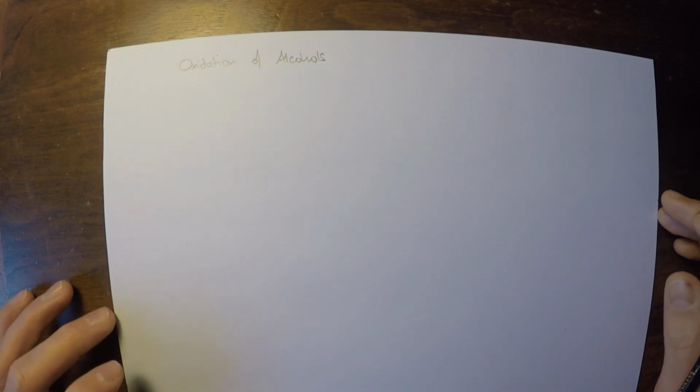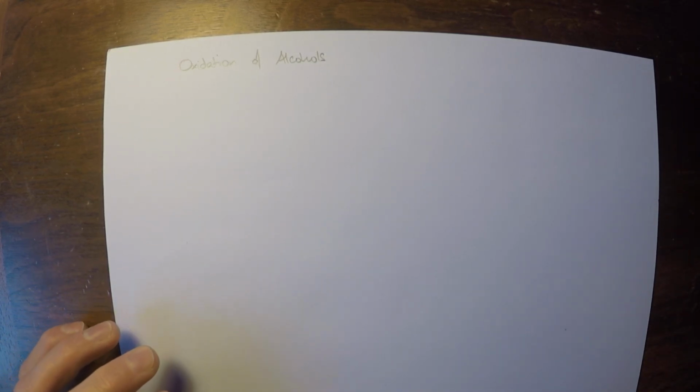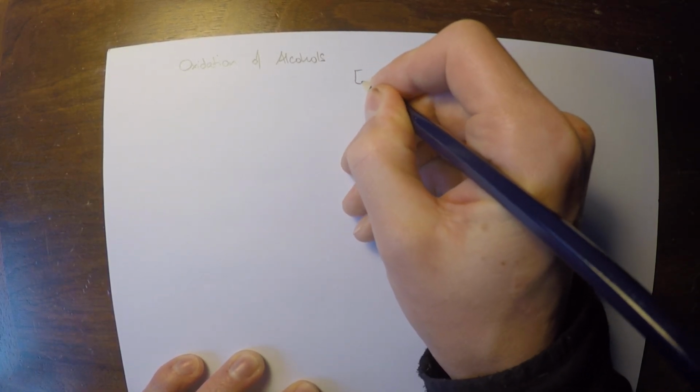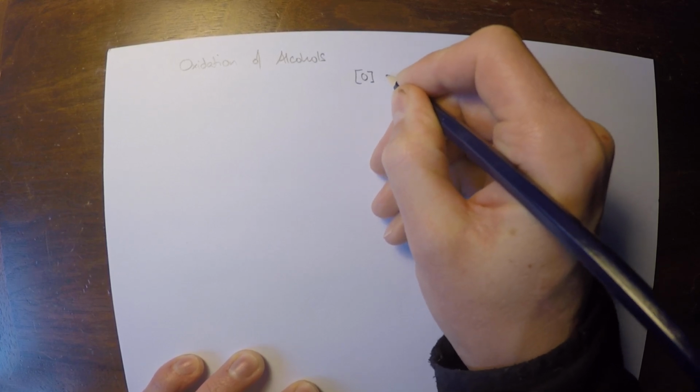Complete combustion of an alcohol in excess oxygen will produce carbon dioxide and water. If there is insufficient oxygen for complete combustion, it is also possible to incompletely combust alcohols to produce carbon monoxide instead. But in this reaction here, we're going to be looking at the partial oxidation of alcohols using an aqueous oxidizing agent. Now, in this process, I'm going to represent the oxidizing agent with an oxygen in square brackets.